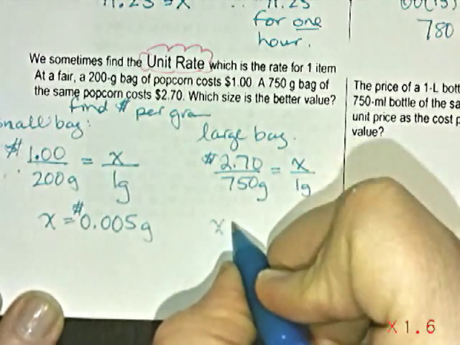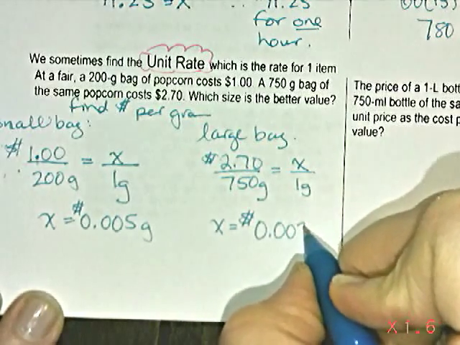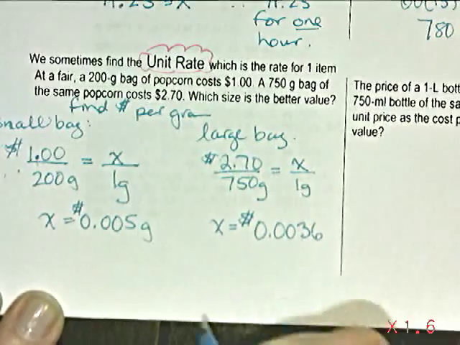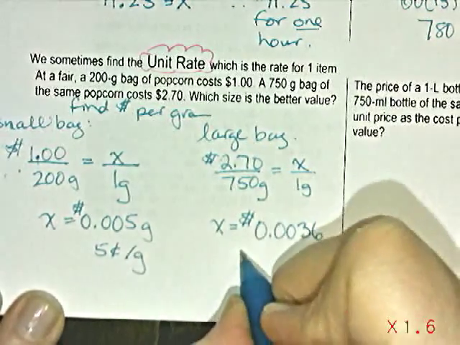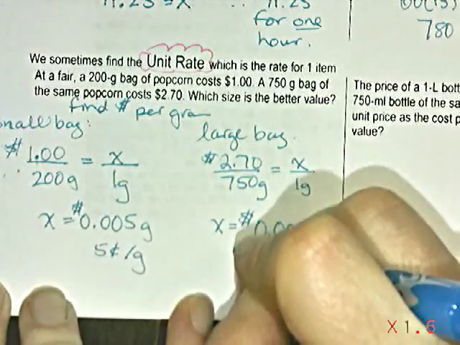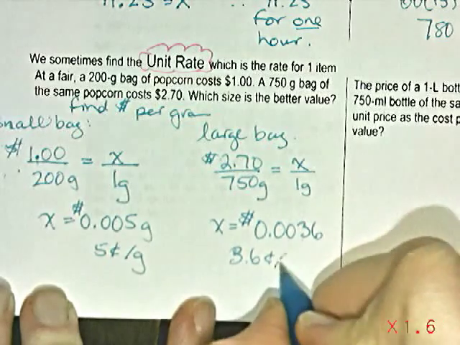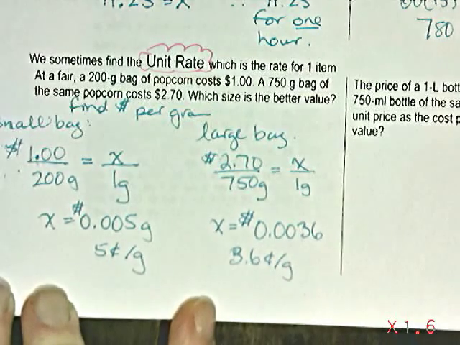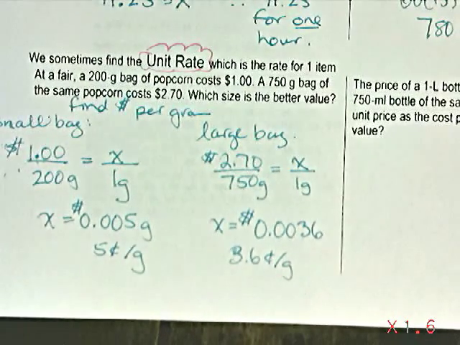I find that my cost is a little less than half a cent, 3.6 cents. So this would be 5 cents per gram. This one would be 3.6 cents. And in fact, my larger bag is the better deal, paying less per single gram of popcorn.